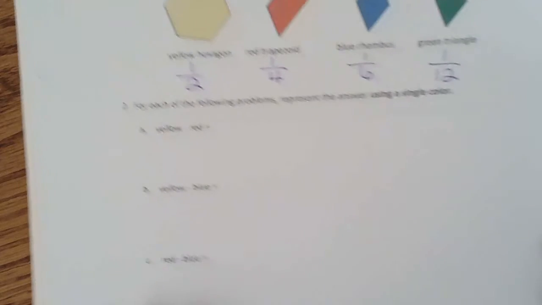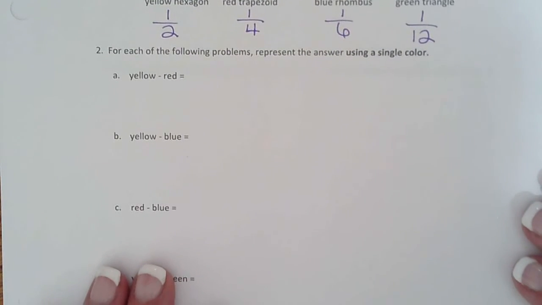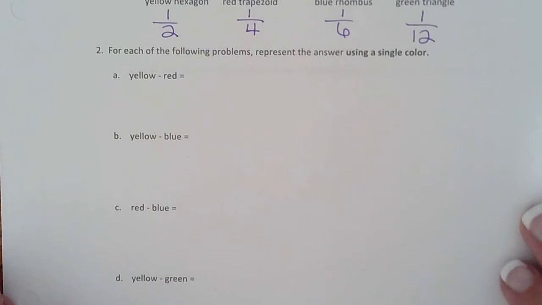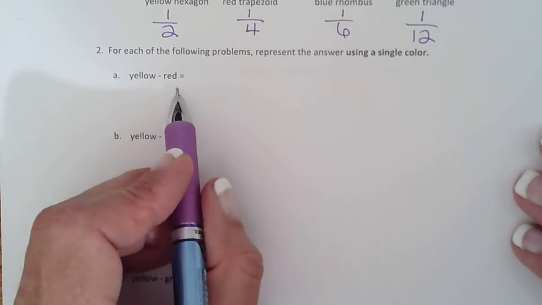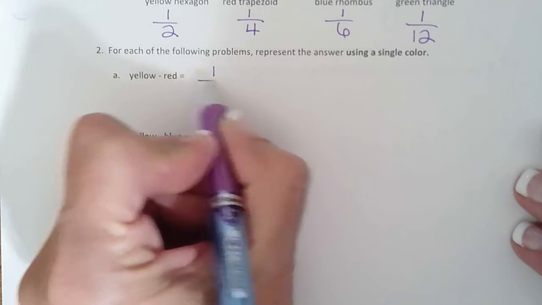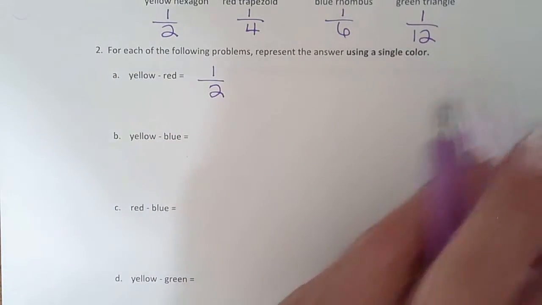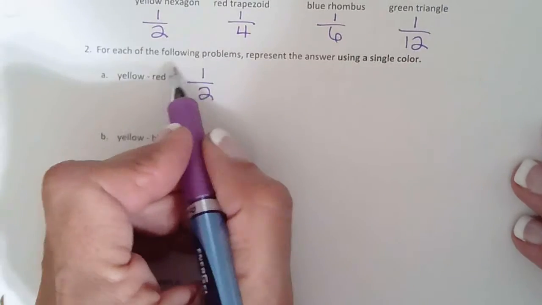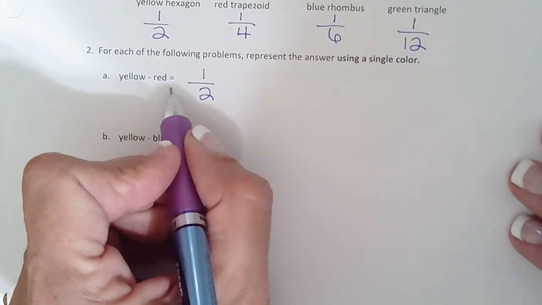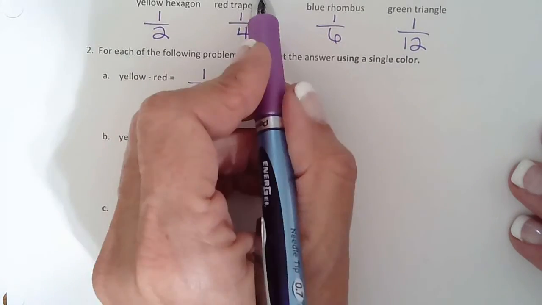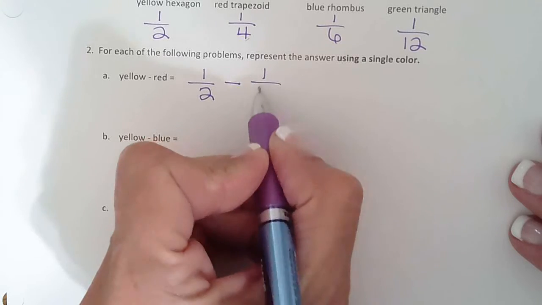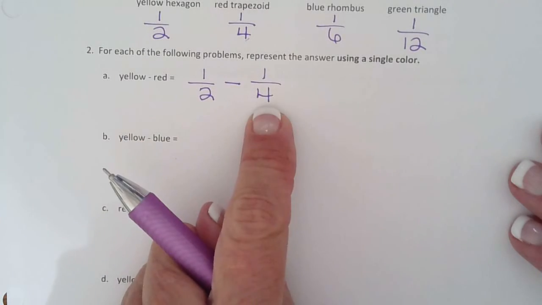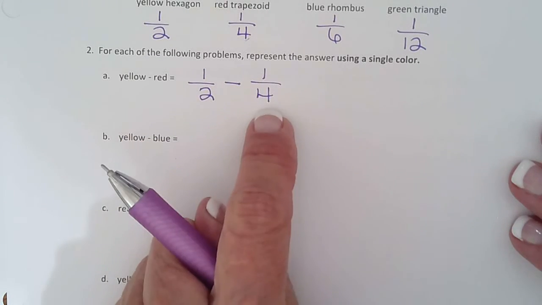Okay, so now we're going to do the same thing we did on the last one, but we're going to be subtracting. So yellow minus red, 1/2. And this says single color. We're just doing it with fractions. So 1/2 minus the red 1/4. So look at the larger number and say, does 2 go into 4?